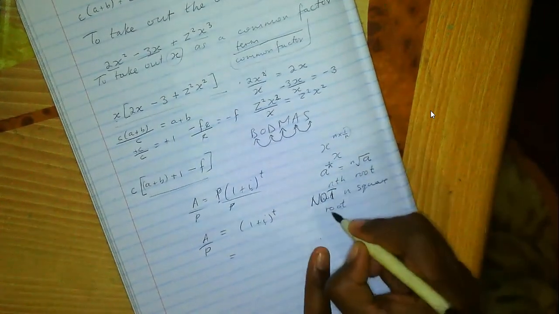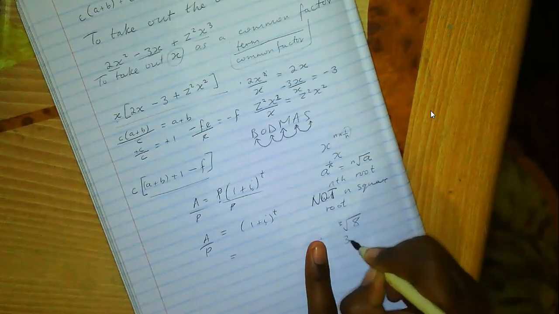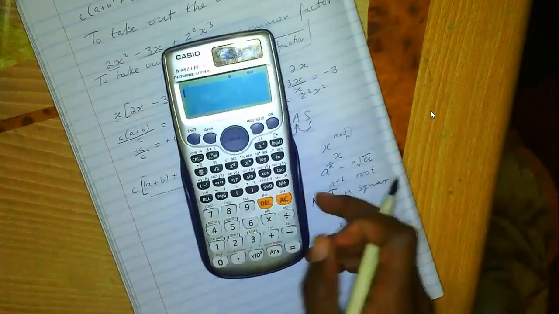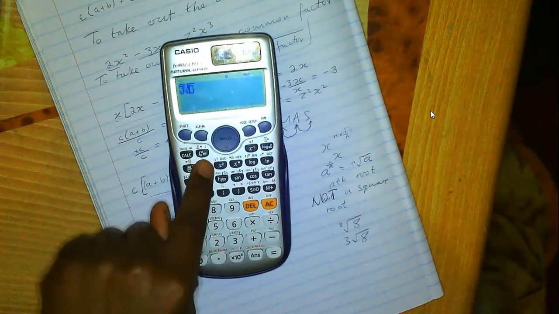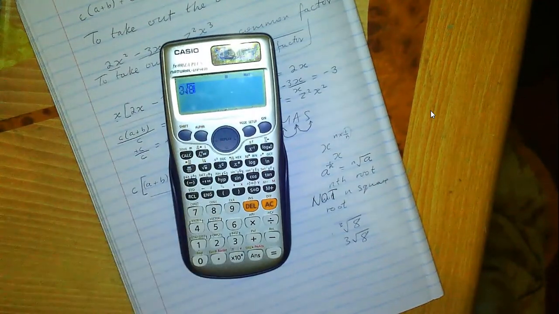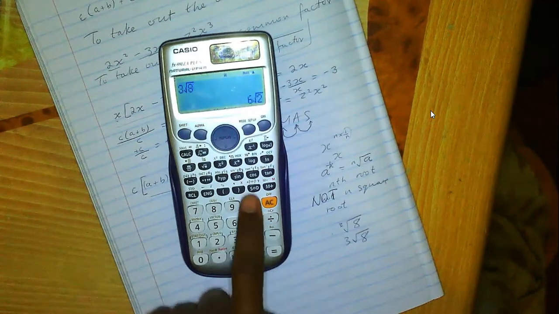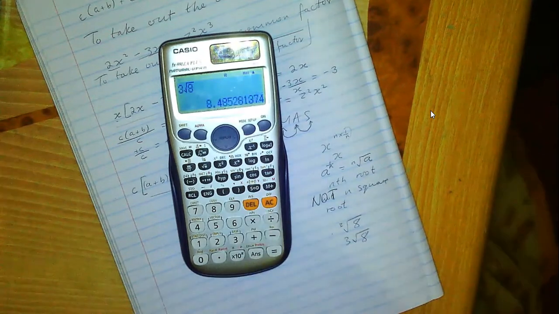There is a difference between the cube root of 8 and 3 square root 8. I will show you on the calculator. If we have 3 square root 8, this is the answer: 6 root 2, or 8.485, and so on.